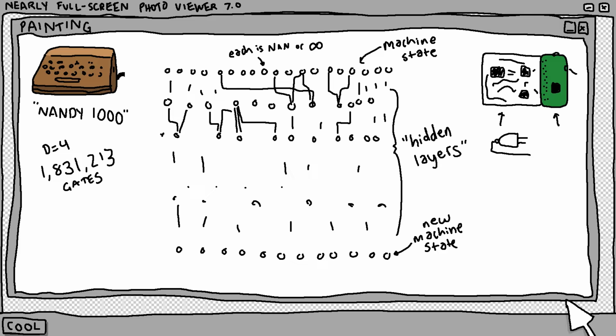The whole state of the NAND 1000 is stored inside the Raspberry Pi's memory. That's the top row there. Each one of those is a NaN or an infinity. And then repeatedly what we're going to do is find a gate that has its inputs with some values that are known, but we don't know what the output is yet. And we're going to pass those values to the board to run this in hardware, because that's more elegant.